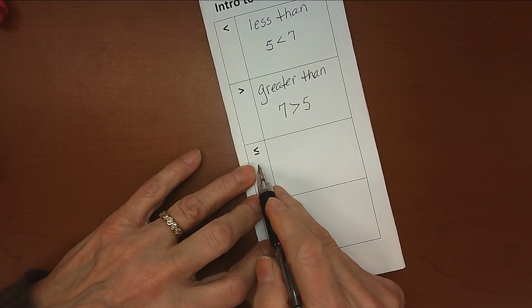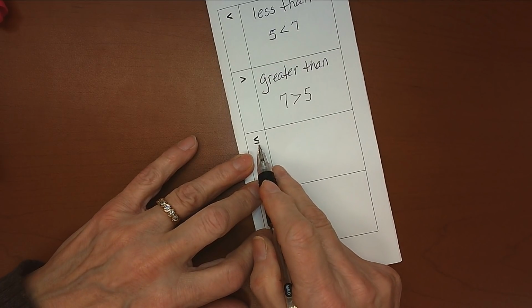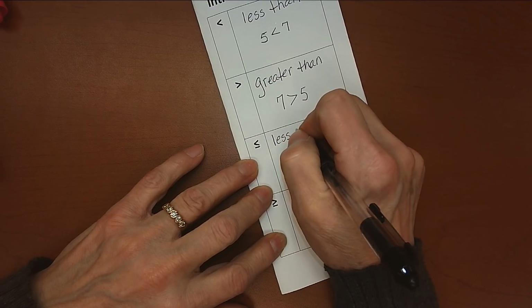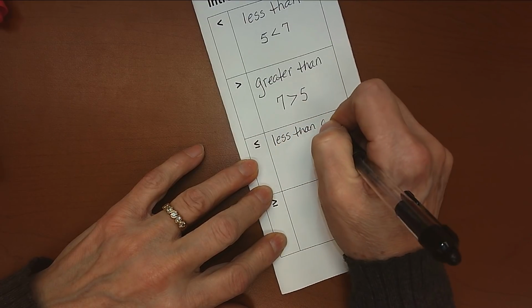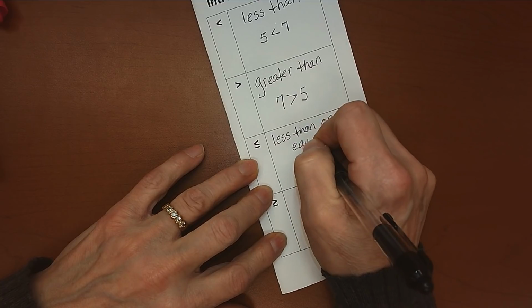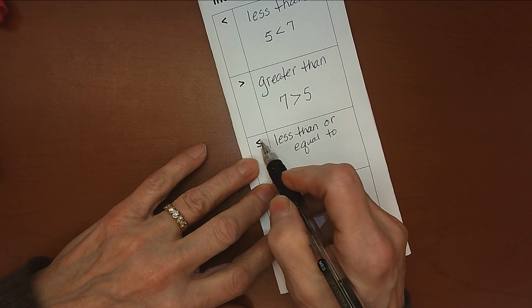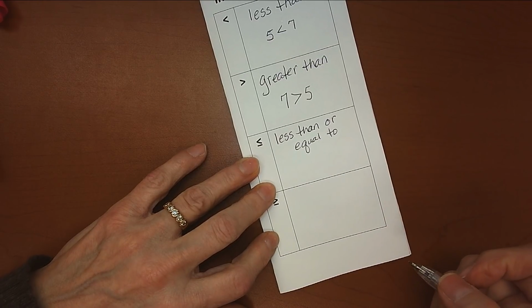Now this symbol is less than or equal to. And you remember that the bigger side, the kind of alligator mouth there, goes towards the larger number.